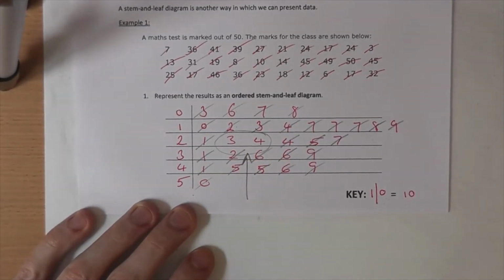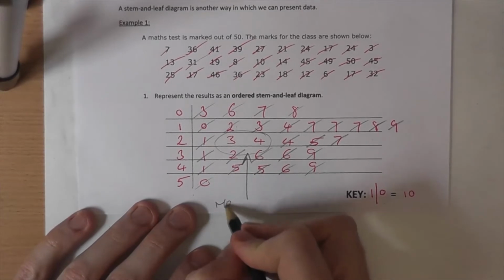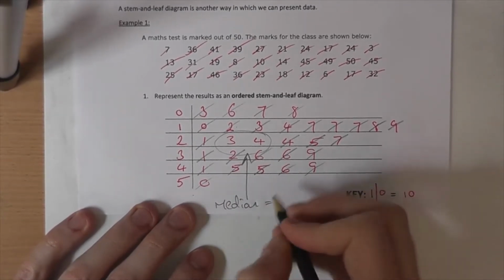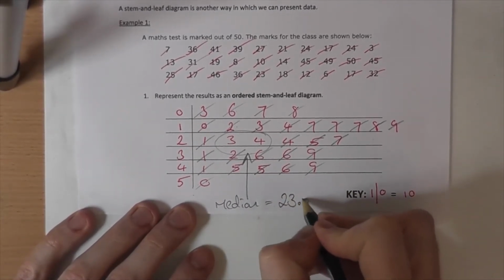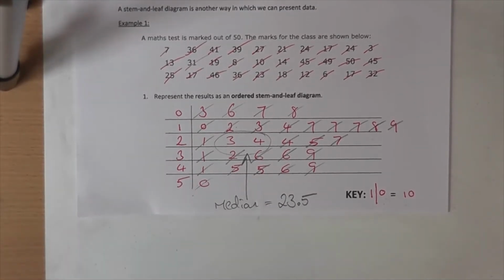Must be exactly halfway between there, and so the median would be 23.5.